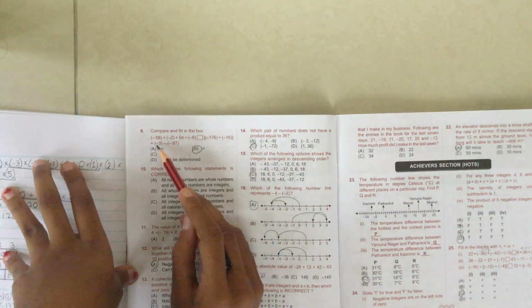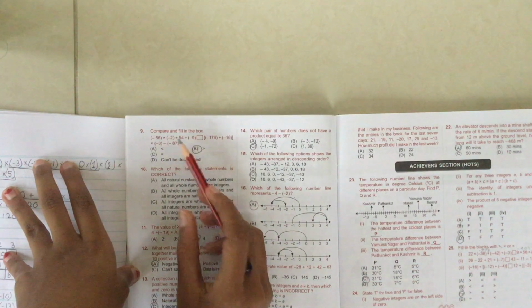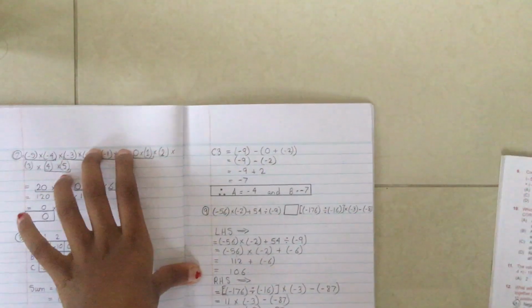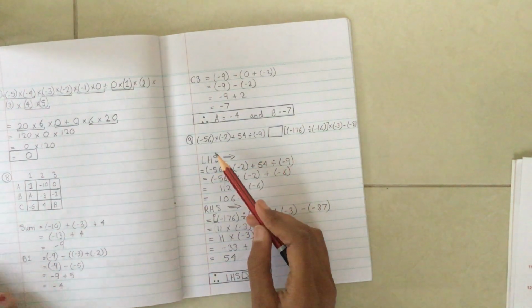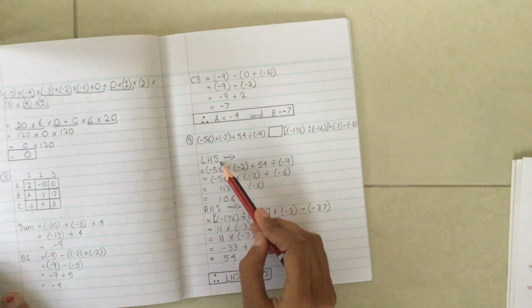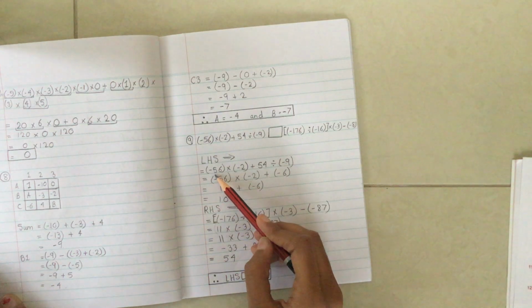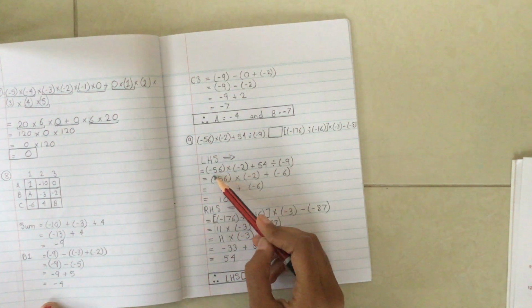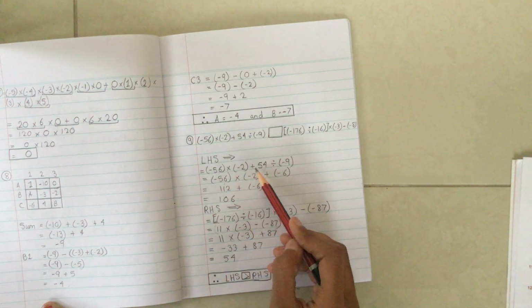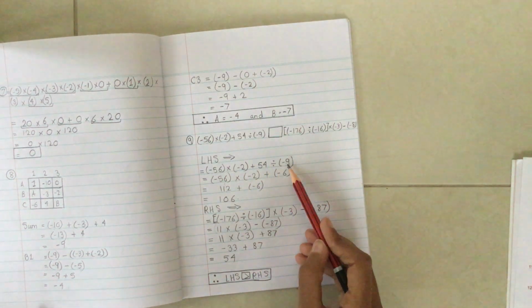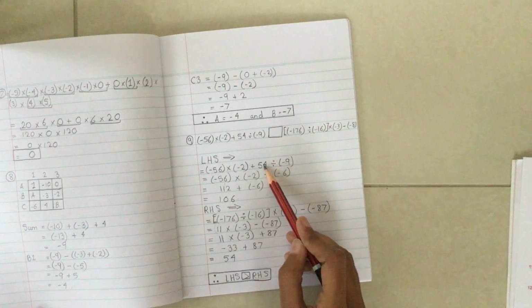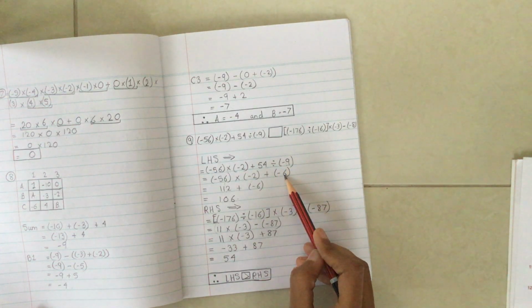Compare and fill in the box. So here we have to compare these two problems. Let us see how we compare them. So here I've written the problem, and let us first solve the left hand side, or LHS. The left hand side is given as minus 56 into minus 2 plus 54 divided by minus 9. So first, according to the BODMAS rule, we have to always do division. So 54 divided by minus 9 gives us minus 6.